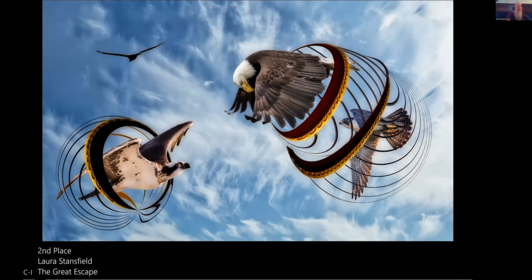Congratulations. Laura, I mean, I think this would be something you're proud of. This is not, oh, I'm just trying this and I hope it works. I think you did very effectively here. Thank you. I like the theme too. I love the fact that they're escaping from their cages. It's great. Thank you.